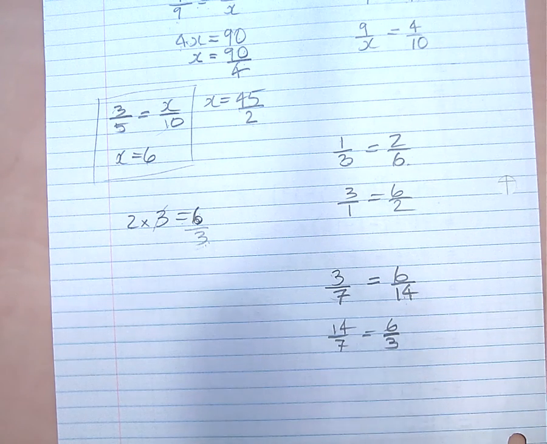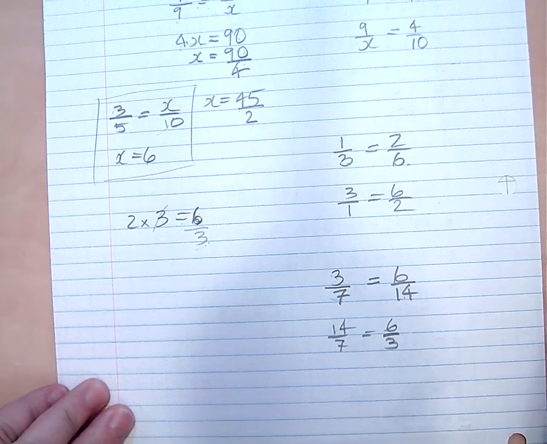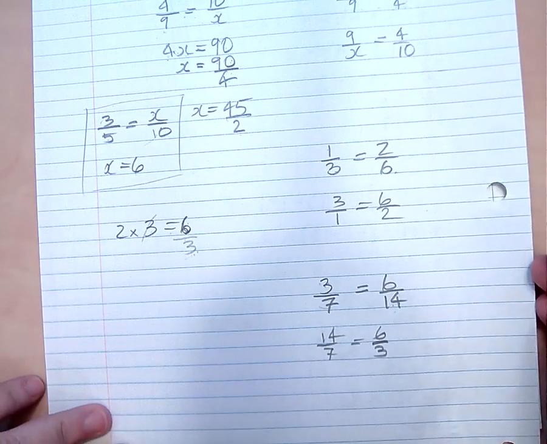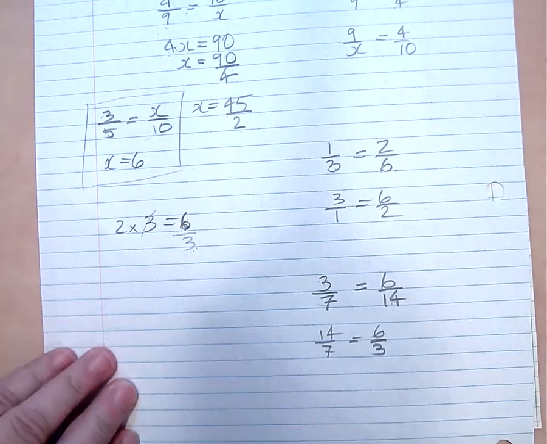So these are some tricks and tips of ways in which you can solve proportions, and you'll be happy that I've mentioned this because later when questions are more difficult and you're looking to solve problems, you'll be happy that you already know how to do all of these proportions.